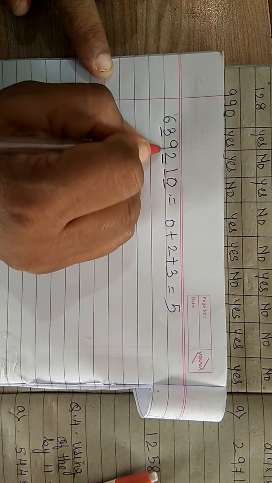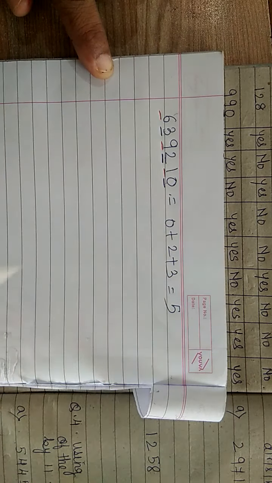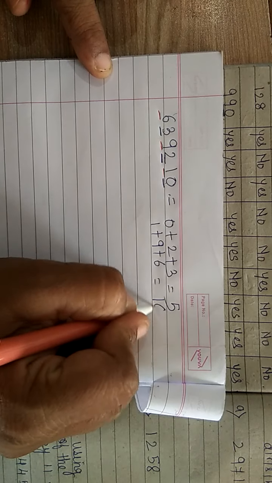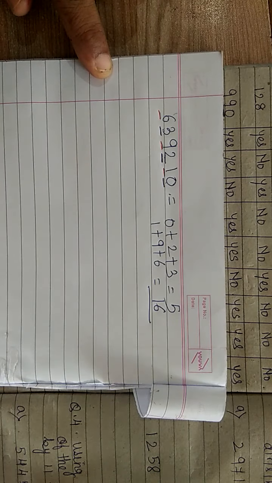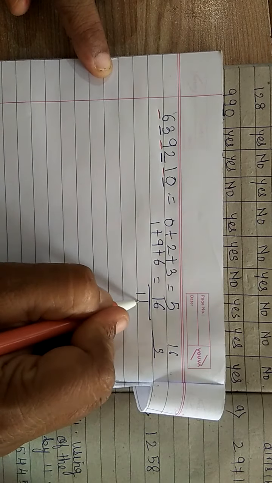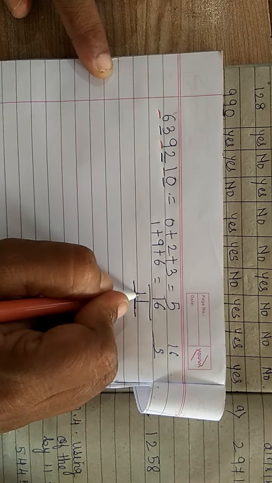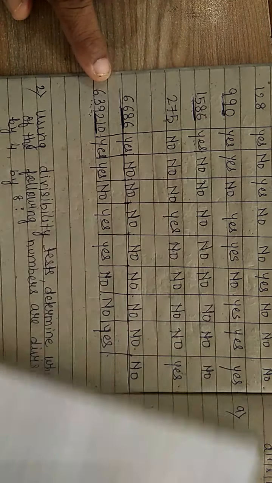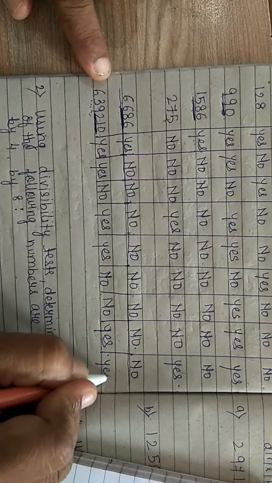Now here in the next one we are going to add 1 plus 9 plus 6, that will give me 16. And if you find the difference of these two numbers, you will find that children, it is 11. So 11 is a multiple of 11. So it is divisible by 11. So here I will write yes.